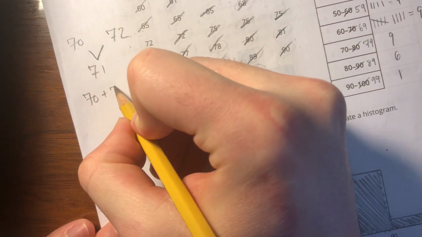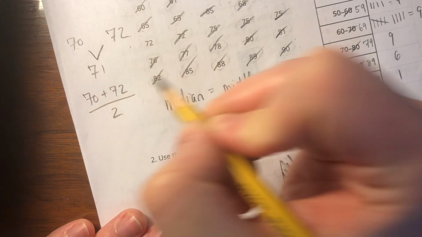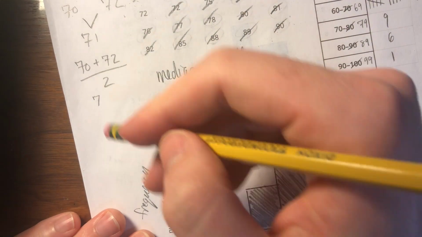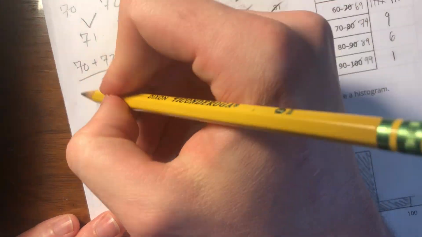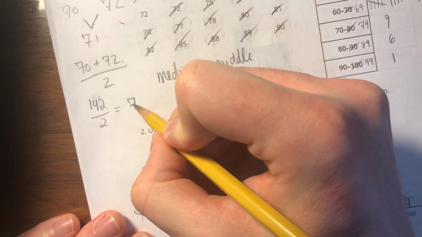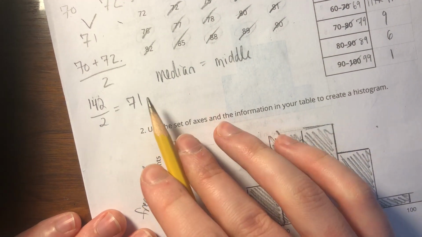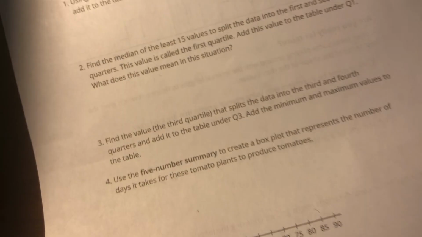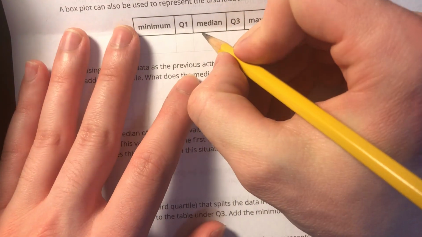I'm going to add 70 and 72, and then divide by 2. 70 plus 72 is 142. And if you put that into your calculator, you'll get 71. So 71 would be the number that's really in the middle of this data set.